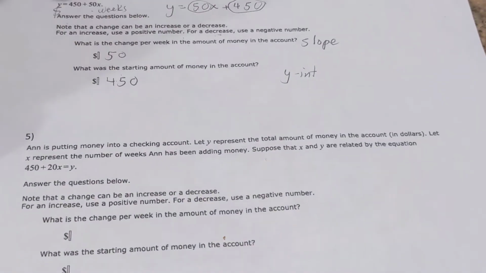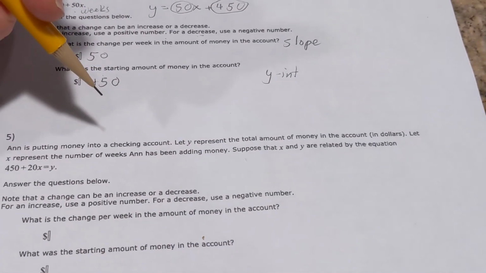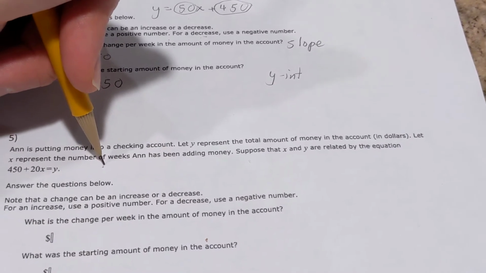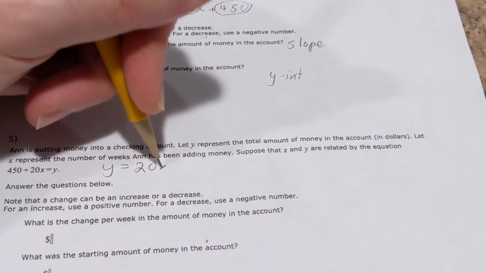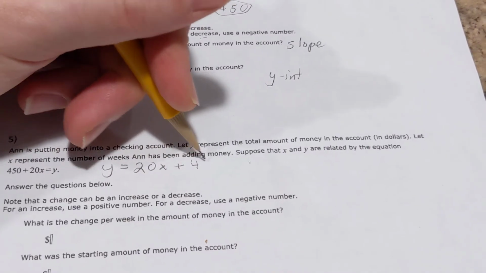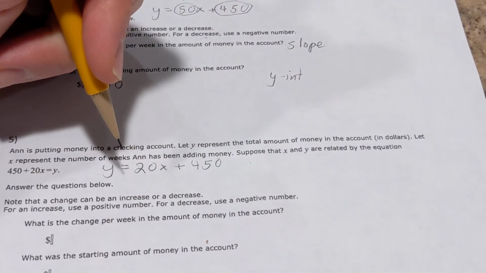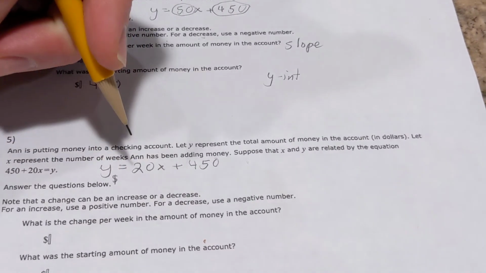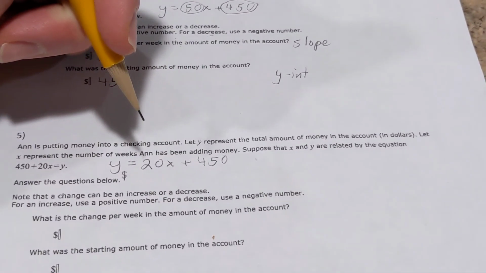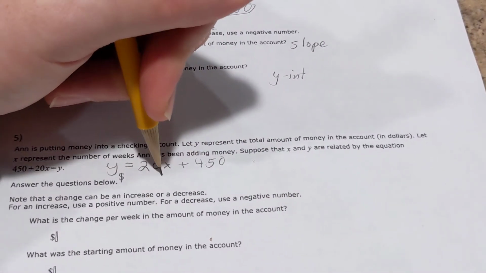Okay. So number 5, you're going to want to rewrite this in slope-intercept form. We have y equals 20x plus 450. Y stands for amount of money. Okay. And X is also weeks.